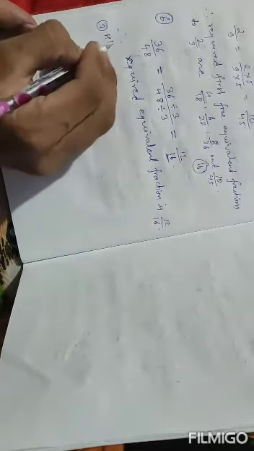Similarly, you can do question number 7 as homework. In 7 you have to write the equivalent fraction of 5 by 9 with numerator 35. So you have to make the numerator 35, and in this case the numerator is 5. How can you make it 35? Obviously you have to multiply by 7, and you cannot just multiply the numerator, you have to multiply the denominator also by 7. In that way you have to do question number 7.